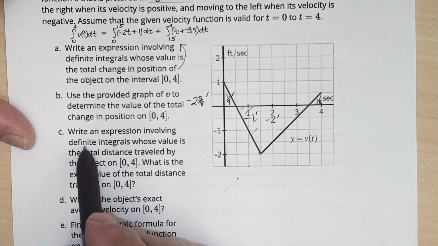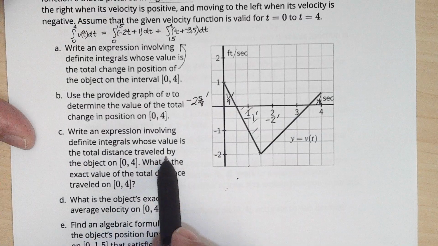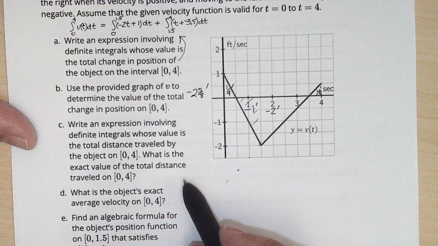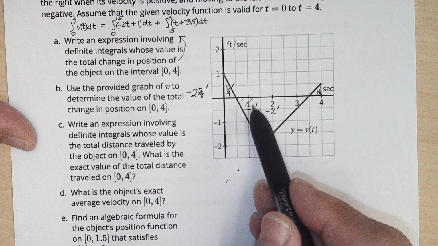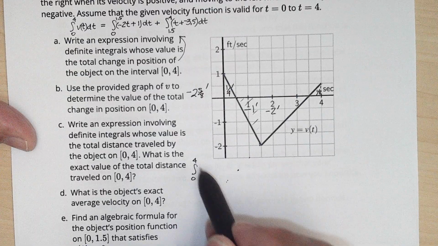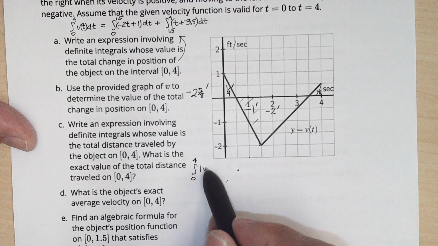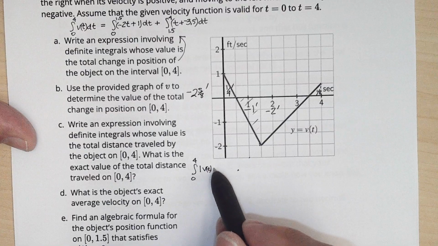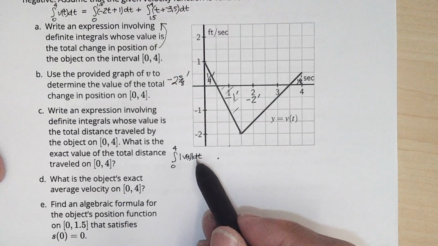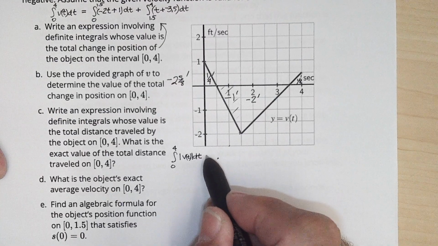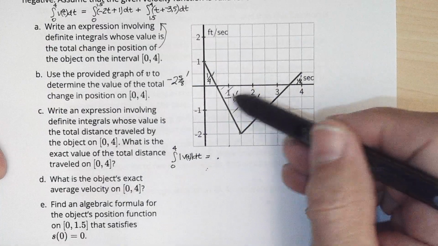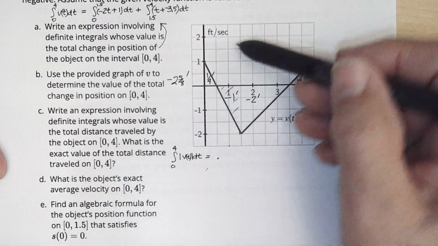Write an expression involving definite integrals whose value is the total distance traveled. All right, so now we have to make this part positive. So you could write the integral from 0 to 4 of the absolute value of the velocity, dt. But if we're going to get specific about this, the absolute value is going to flip this up to where it goes up.